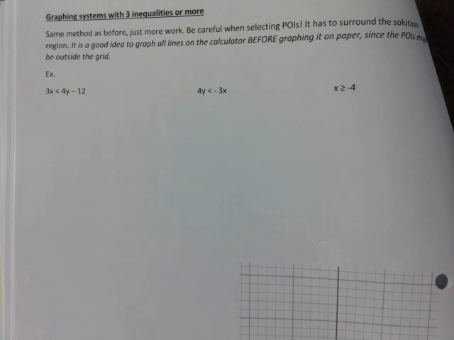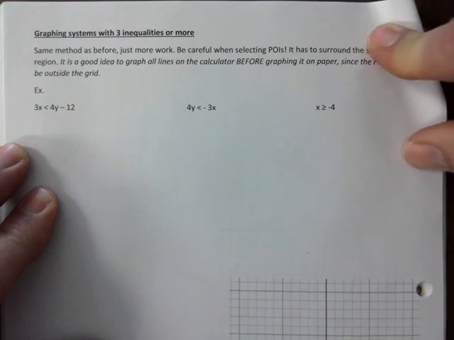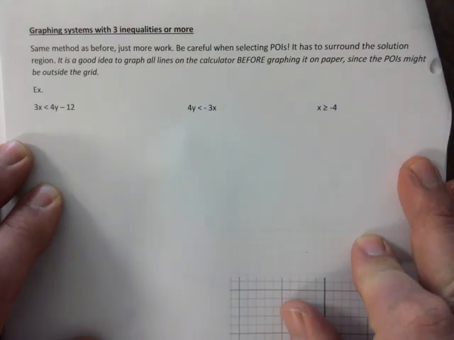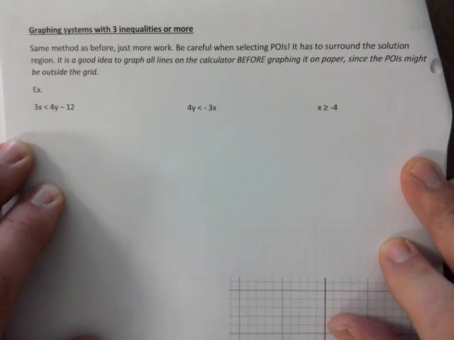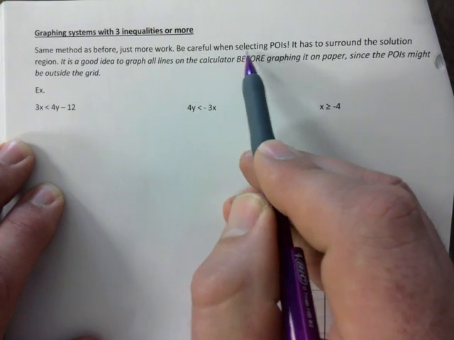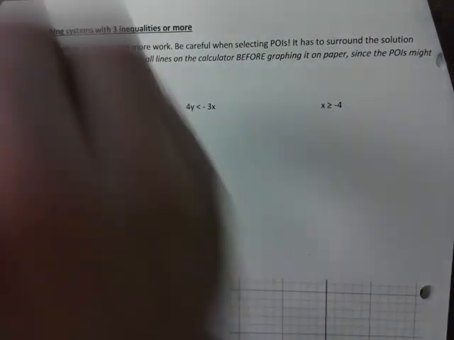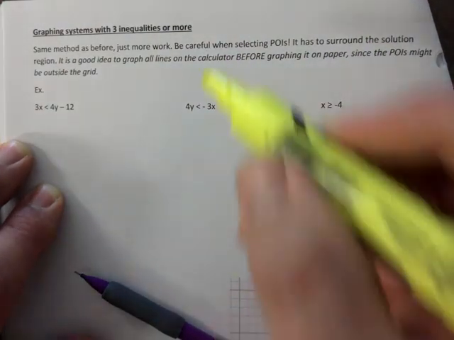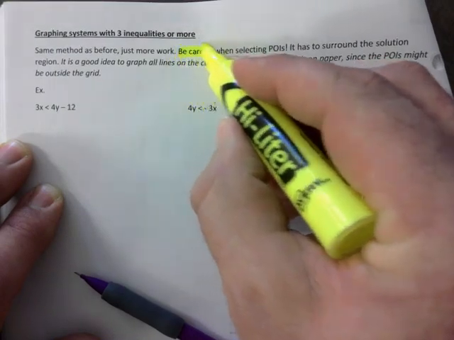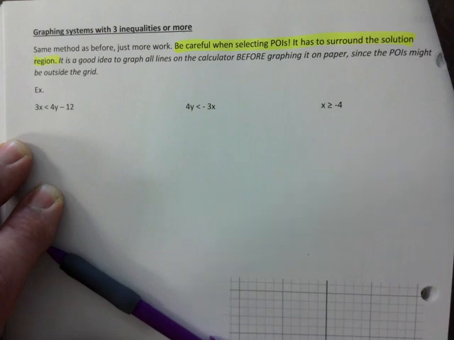That's what happens. So this is all warm up so that we can tackle word problems. Okay, so page 35, same method as before, just more work. Be careful when selecting POIs. It has to surround the solution region, right? So that's important there. It has to surround the solution region.